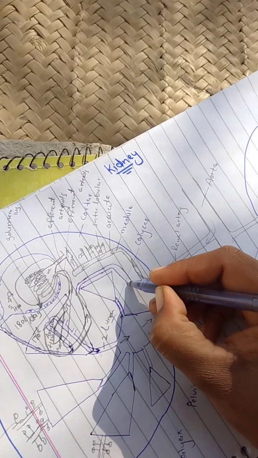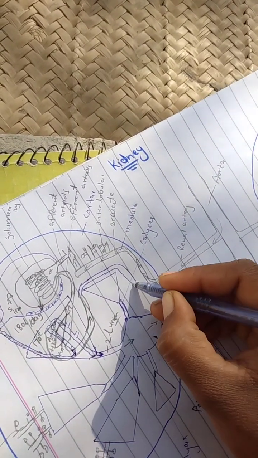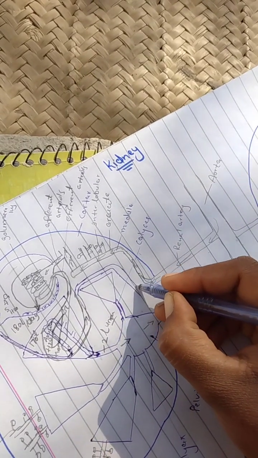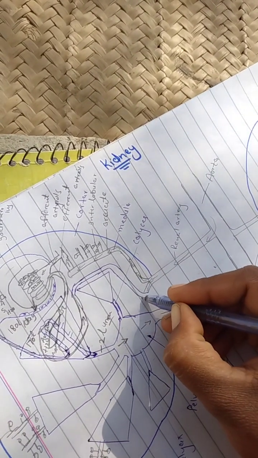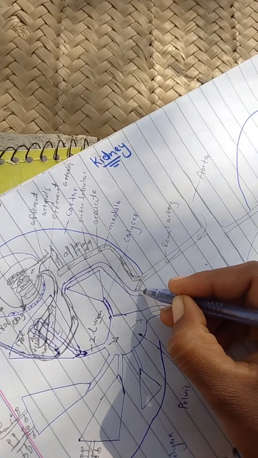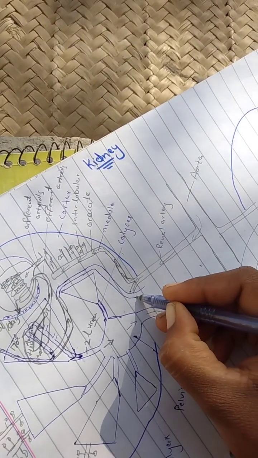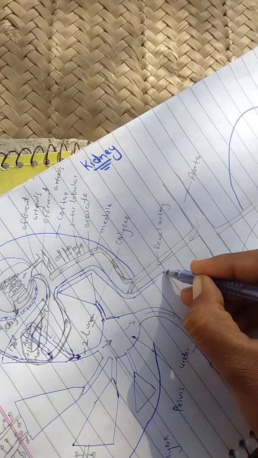Enter into the cortical vein again, enter into the segmental vein, which changes into the renal vein.